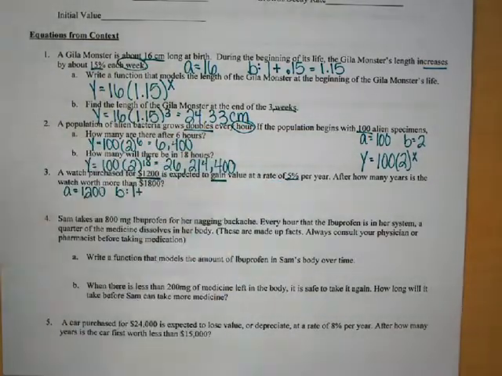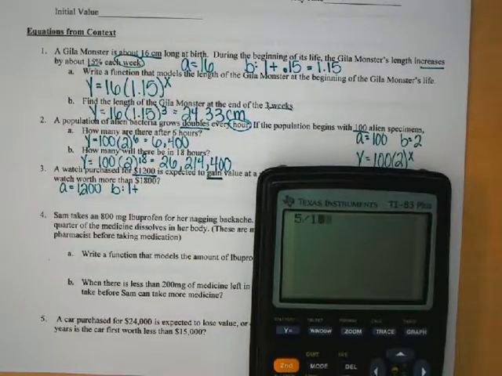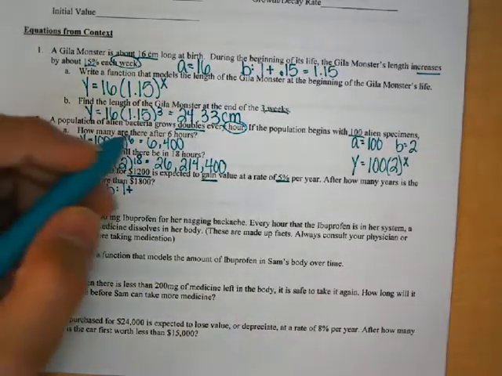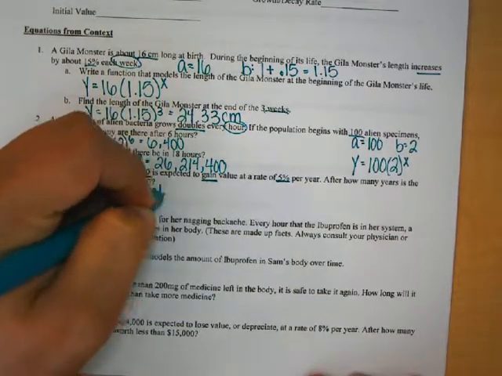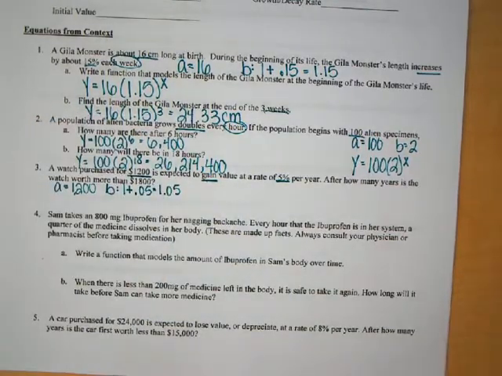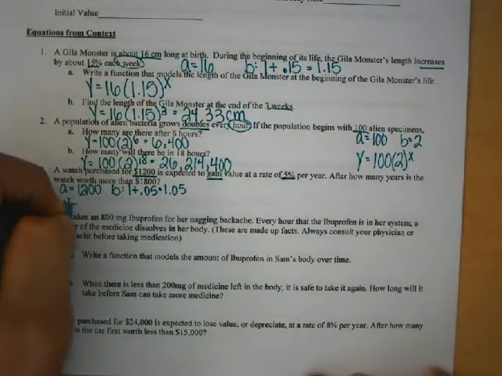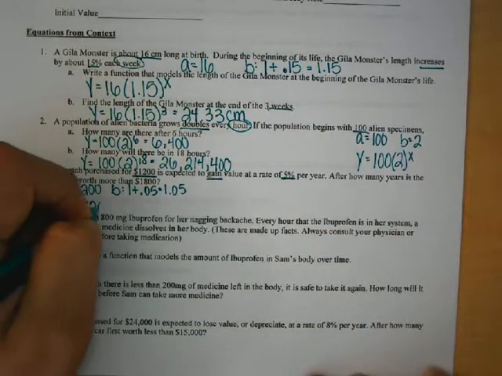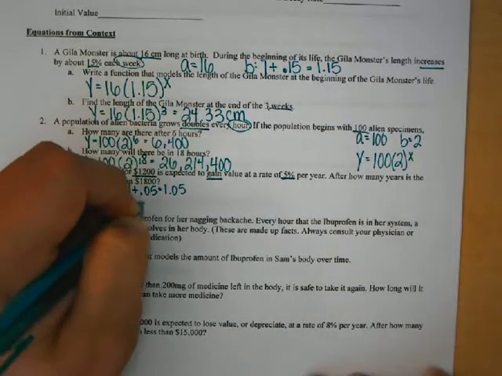And then 5%, I've got to change 5% to a decimal. Remember, if you struggle with that, you can just divide. So 5 divided by 100 gives me 0.05. So 1 plus 0.05 is just 1.05. Now that I've got those two pieces of information, I can write my equation. So y equals 1,200 times 1.05 to the power of x.